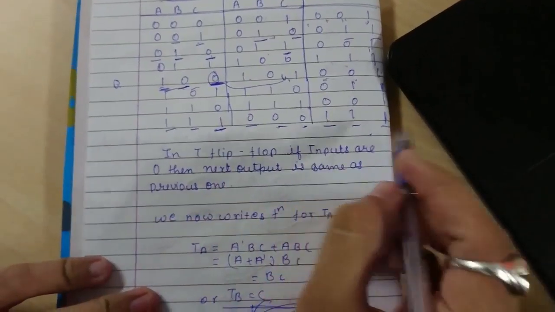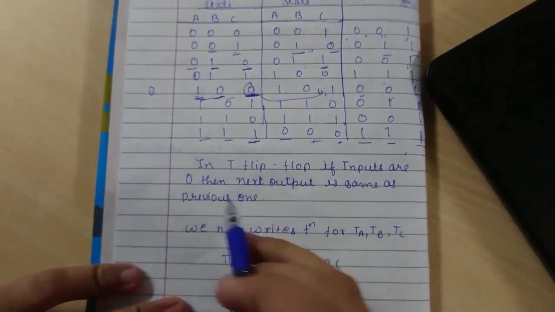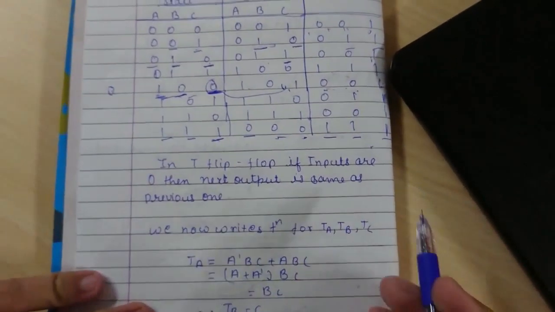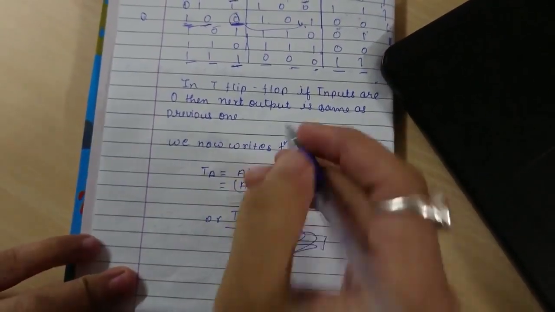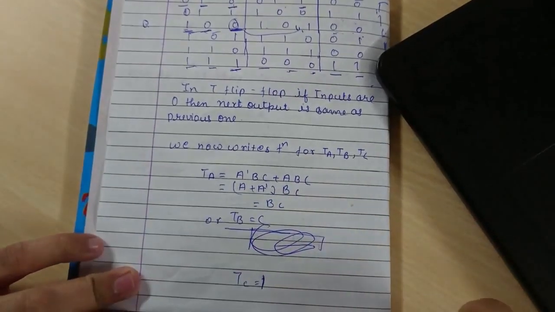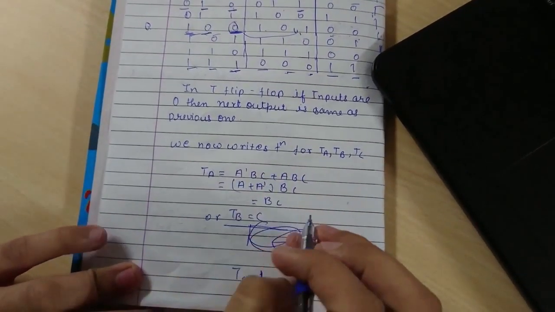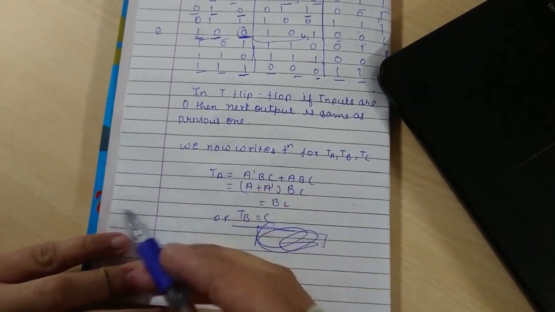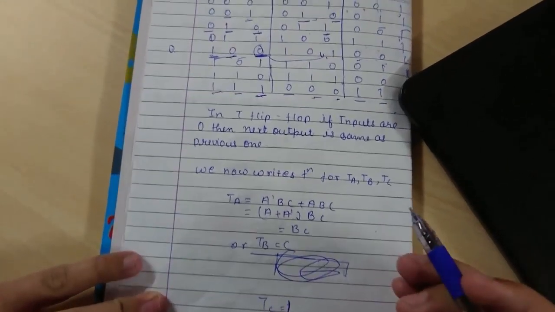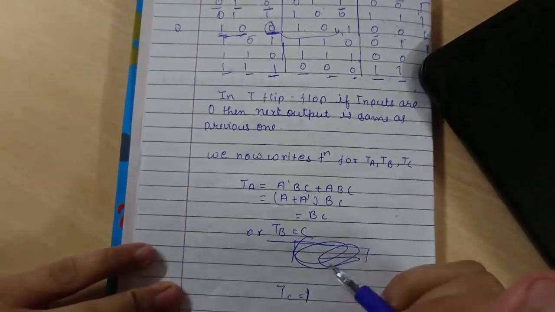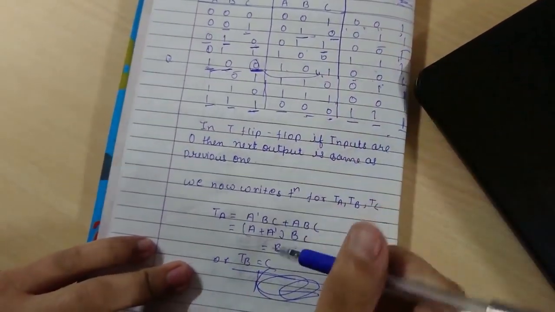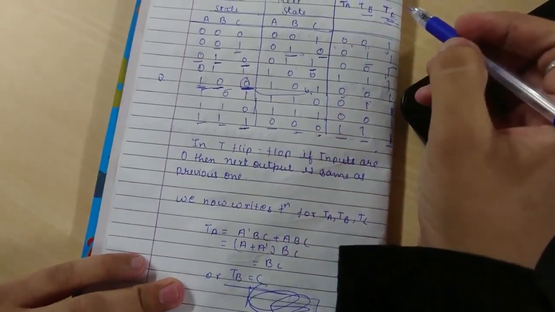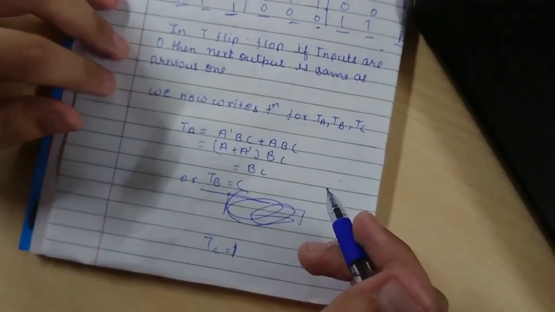In T flip flop, if the input is 0, then the next output is the same as the previous one, as you can see. We now write the functions for the T flip flops. For example, we need minimized functions for TA, TB and TC. So let's try to write the functions from this table.